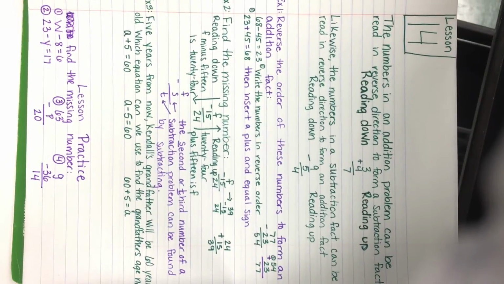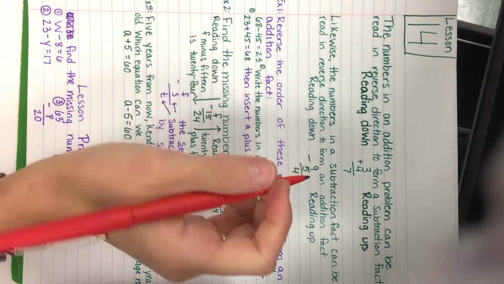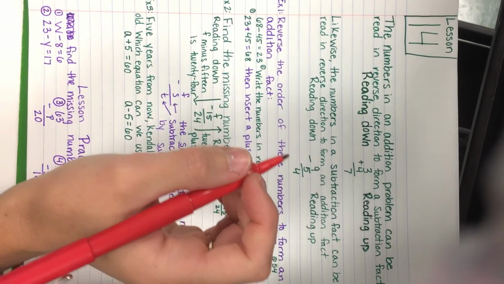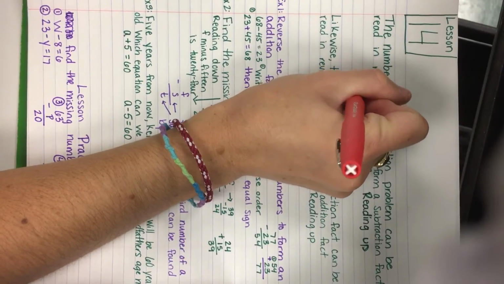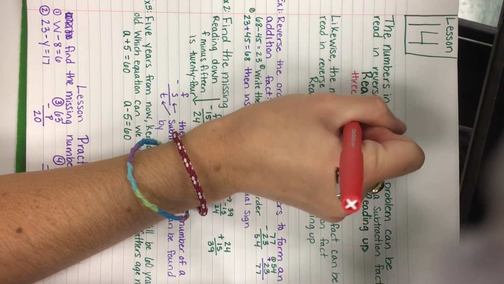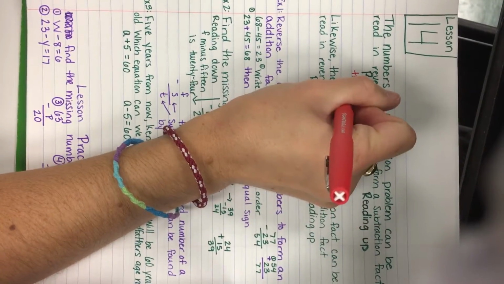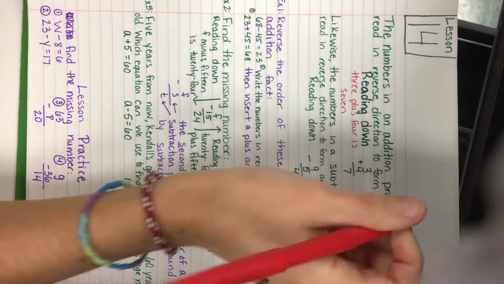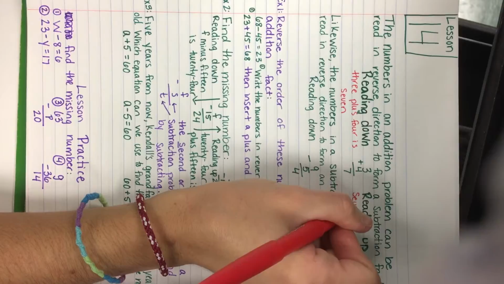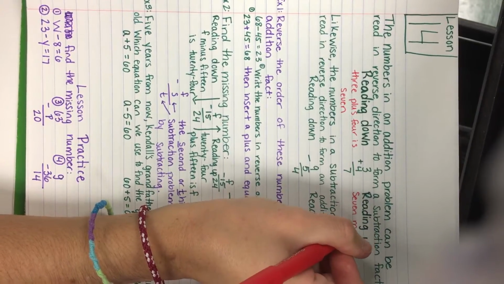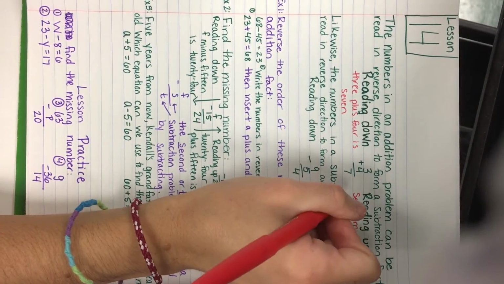All right, so here in our first example, we have reading down. This would read 3 plus 4 is 7. And reading up, it would say 7 minus 4 is 3.